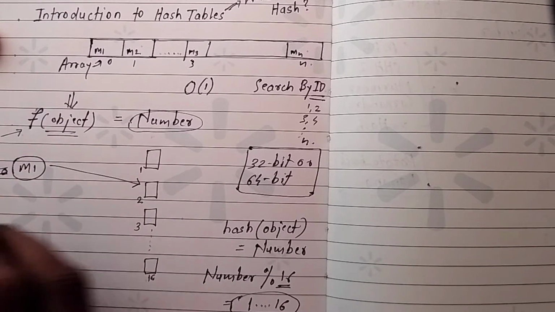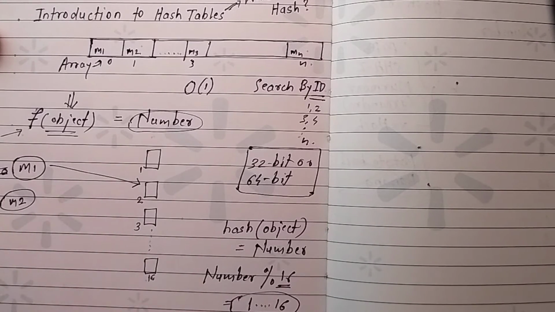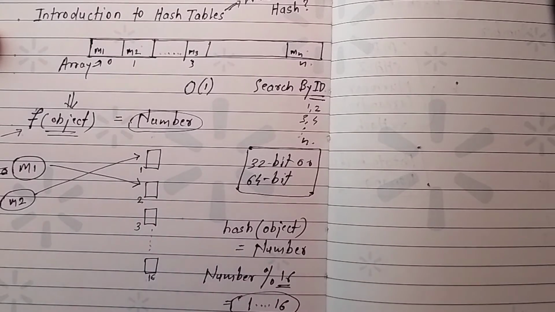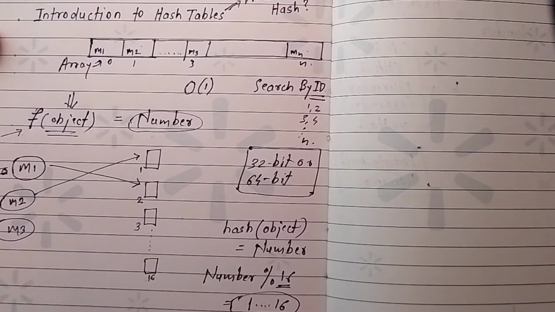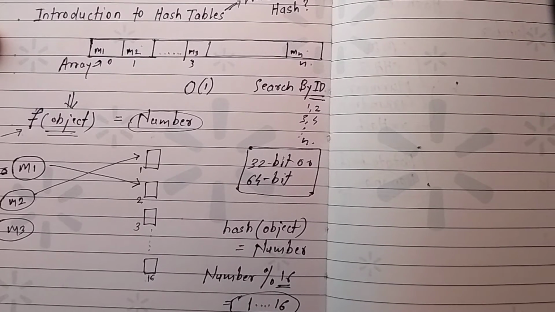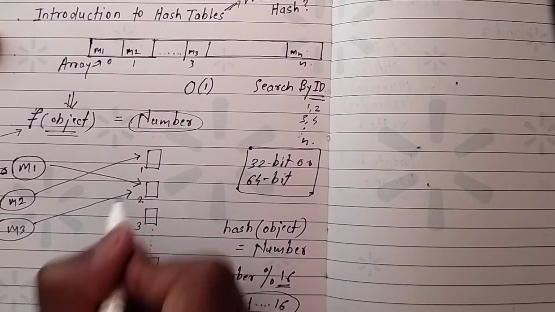Then let's say a second member came, and we find out the hash code and then do the modulo operation by 16. It gives another output, that is bucket 1. Now let's say there is another member 3, whose hash we find out, and we do the modulo operation, and it also provided the second bucket.